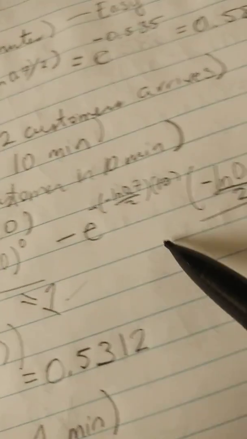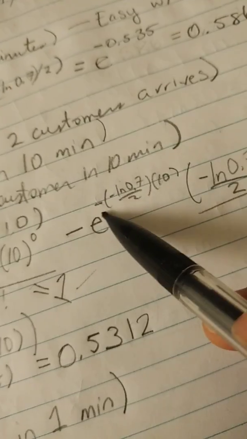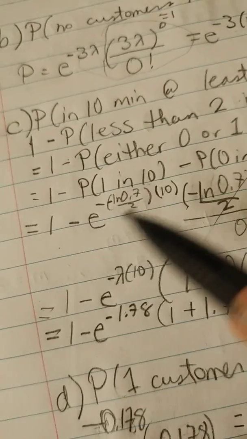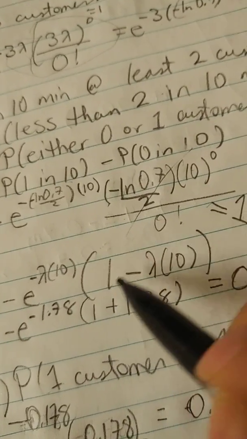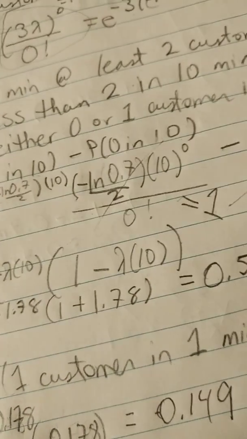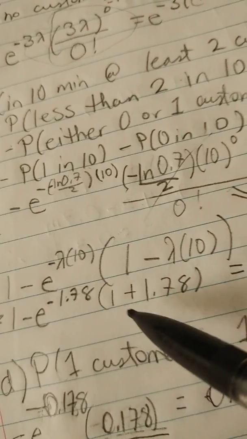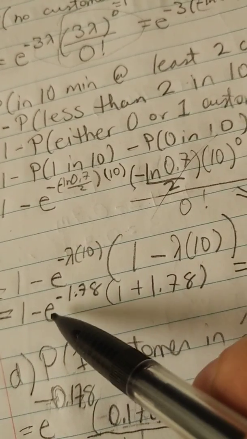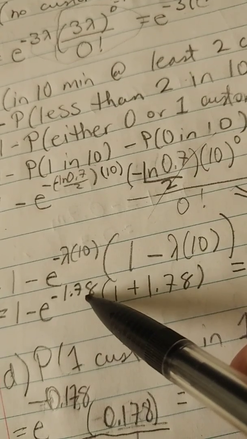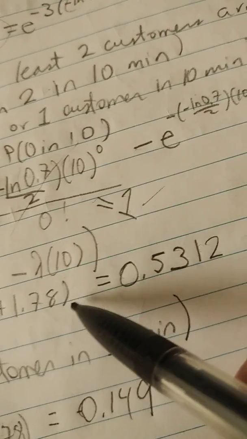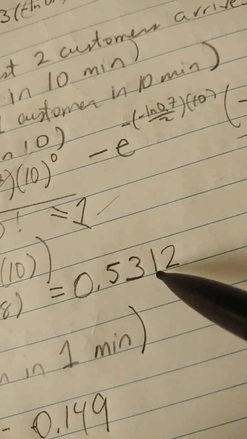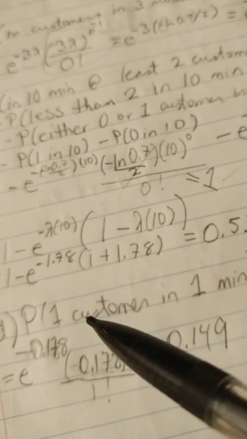And you can factor out your e to the negative lambda t, so that you end up with 1 minus e to the negative lambda times 10 times 1 plus lambda times 10, and then plug in your lambda so that you have 1 minus e to the negative lambda times 10 times 1 plus 1.78, and then that ends up equaling 0.5312, approximately. That's rounded.